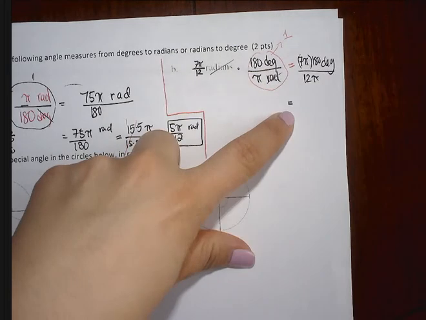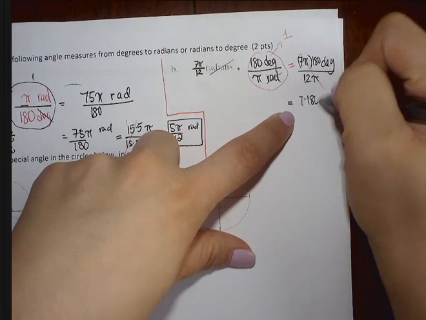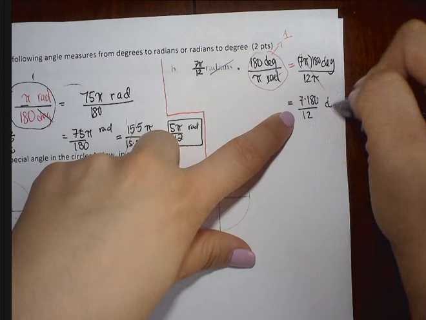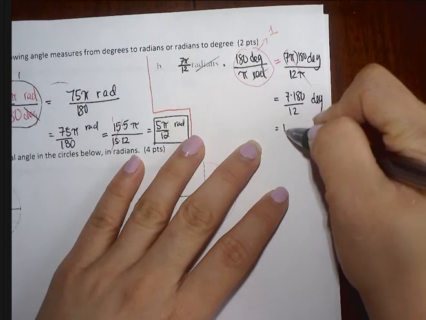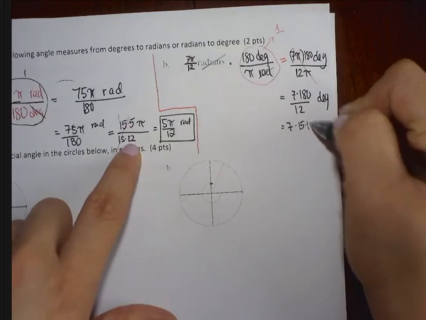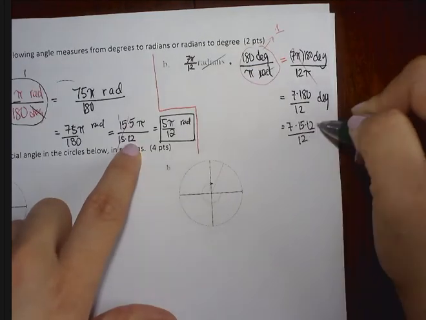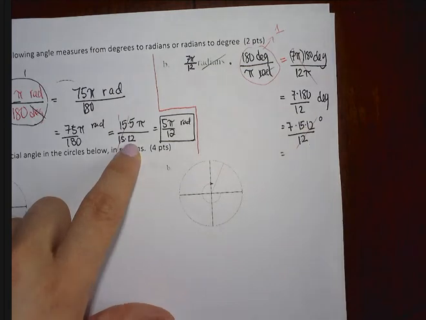Okay, well I know that, remember earlier we talked about how 180 is 15 times 12? And degrees, I'm just going to use that. And so the 12s cancel. So I have 7 times 15. And 7 times 15 is 105 degrees. Okay.